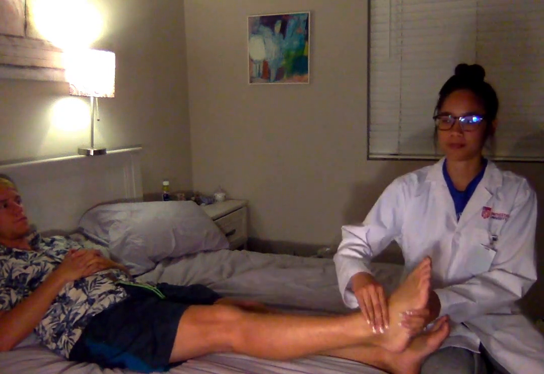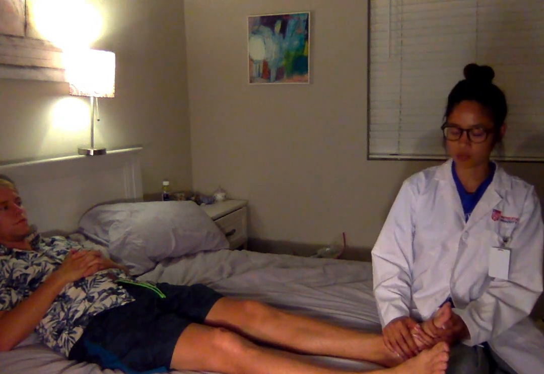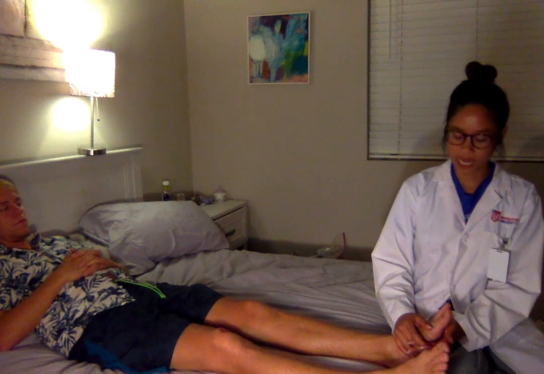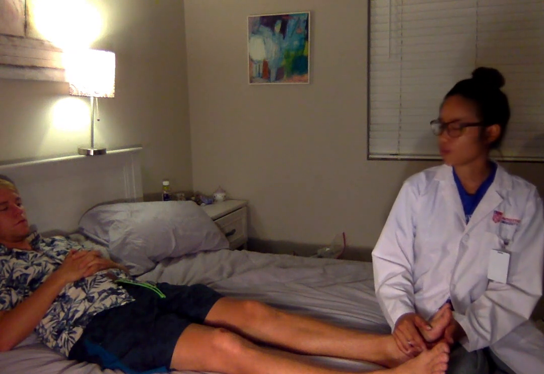Good. Okay. After palpation of the ankles, we'll go ahead and move over to range of motion. So we're going to go ahead and do both active and passive range of motion.